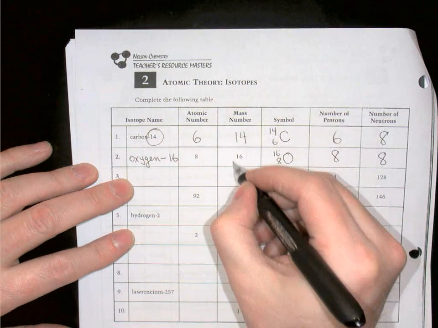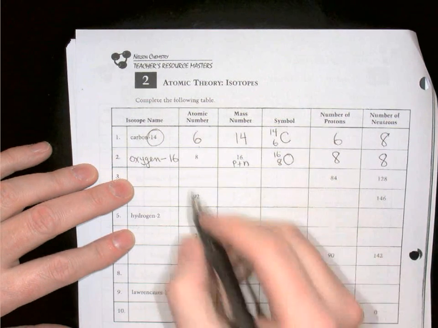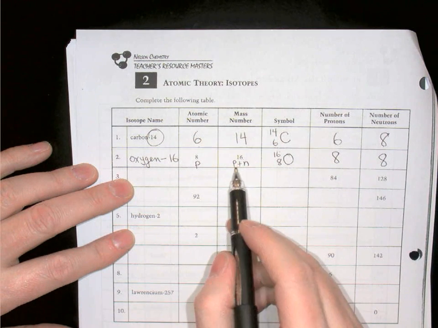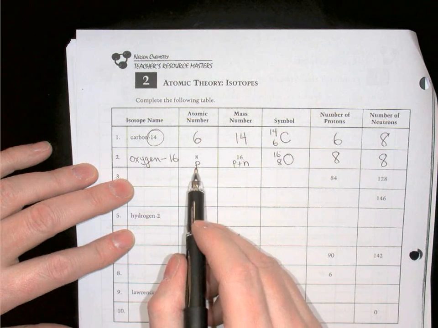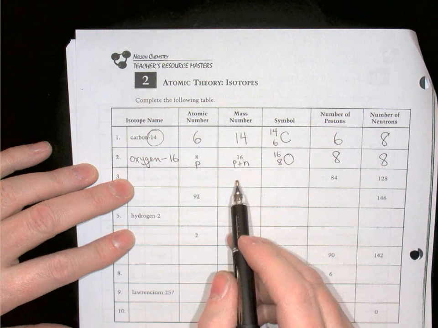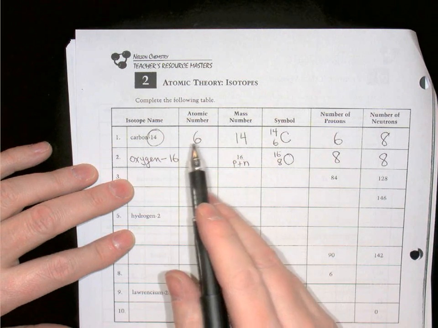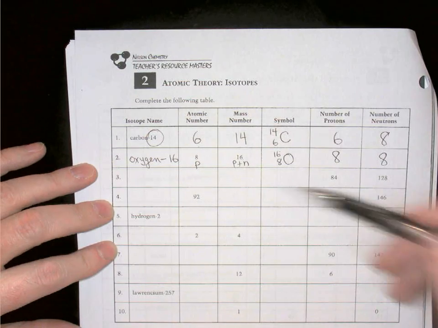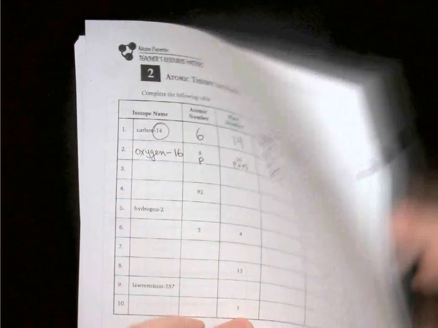So 16 is the protons plus the neutrons, 8 was the protons. If you subtract protons plus neutrons minus protons, you'll be left with neutrons. So mass number minus atomic number is neutrons. You should be able now to finish this worksheet on isotopes.